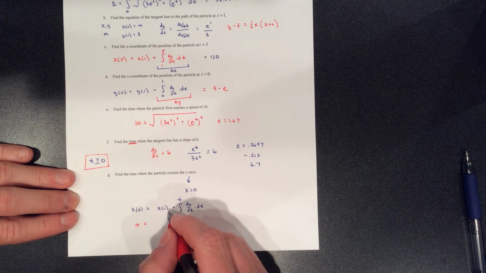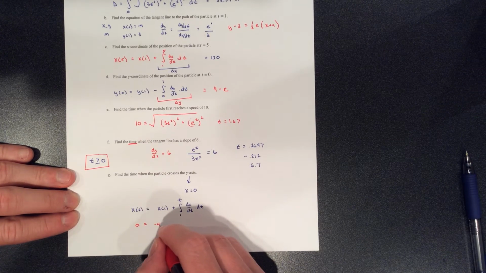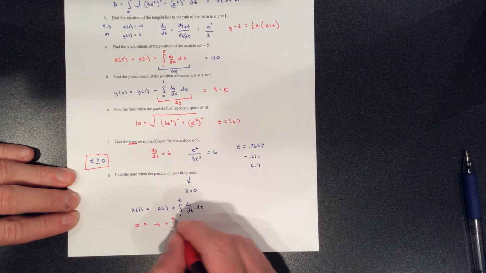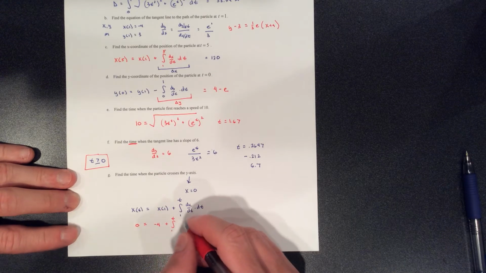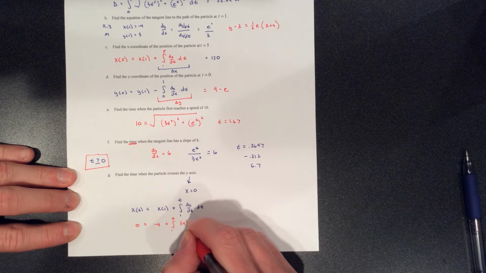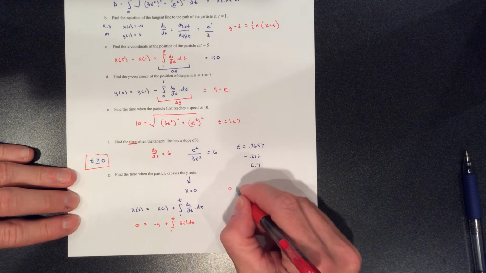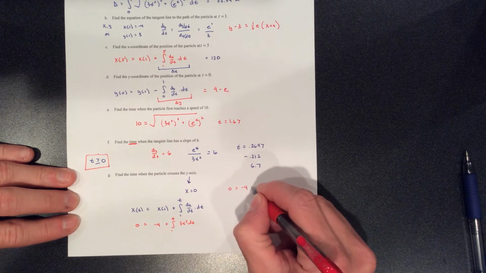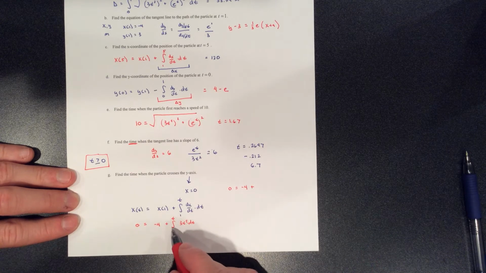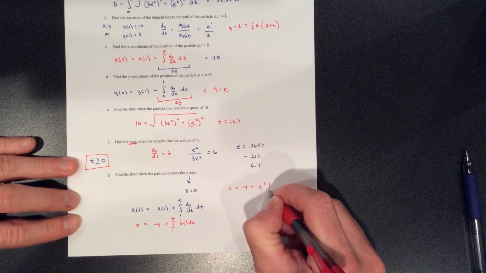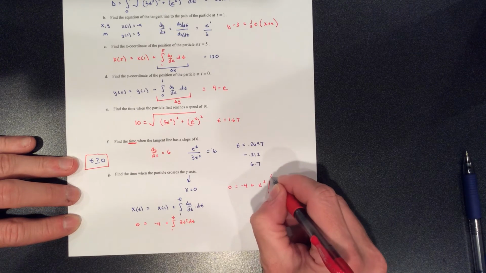We know x of 1 is -4. And then we're going to integrate from 1 to some t value of dx/dt, but dx/dt is just 3t squared dt. And then we can do that integral. So 0 equals -4 plus the integral. The integral of 3t squared is t cubed, but we need to evaluate that from 1 to some time.